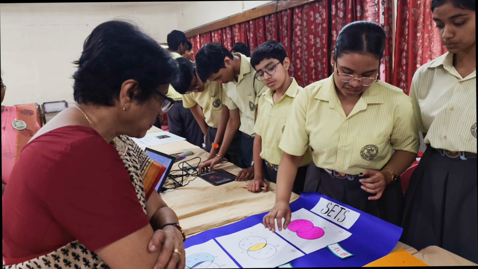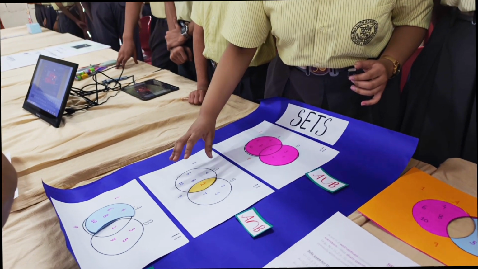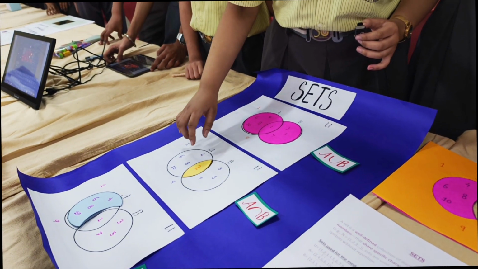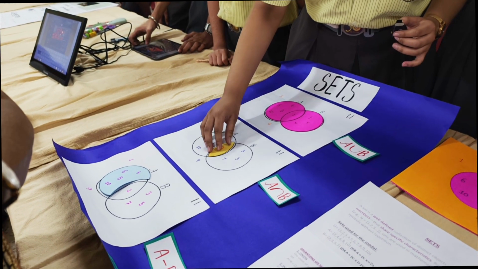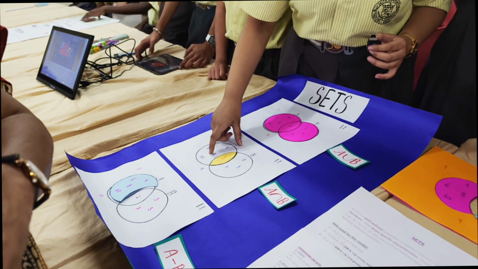And next is intersection of sets. In intersection of sets, we take an element that is common in both of them. So as we can see, only 2 is common here. So their intersection would be 2.